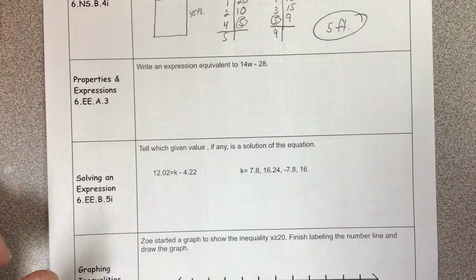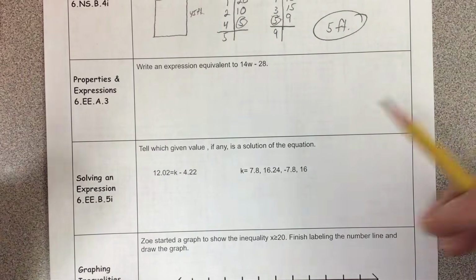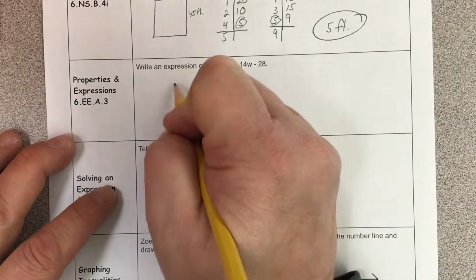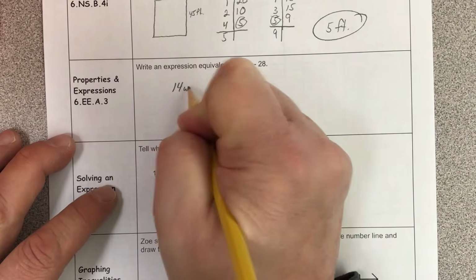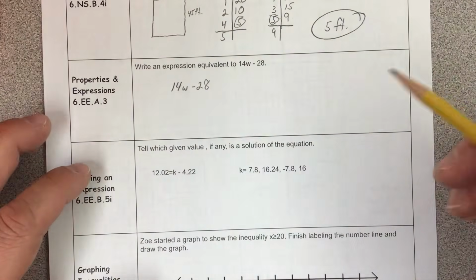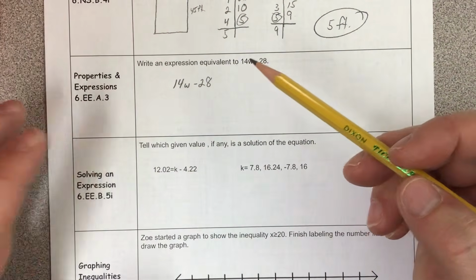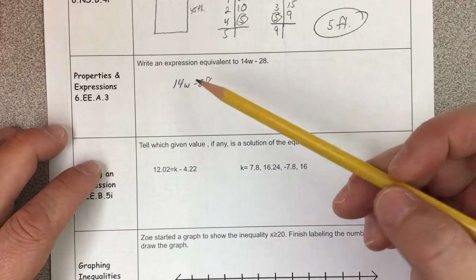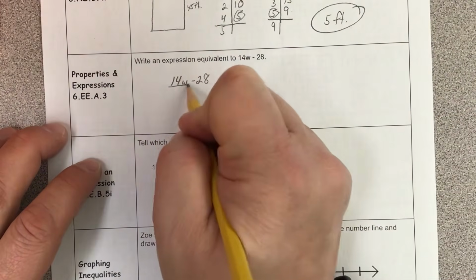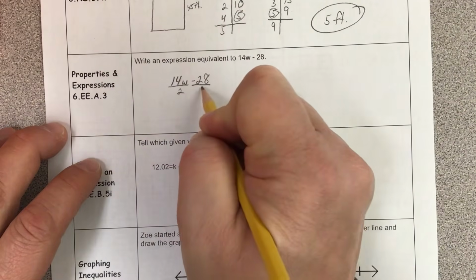Write an expression equivalent to 14w minus 28. There's several different expressions that I could write. What I'm looking for is a number that will divide into both of those terms without a remainder. So the easiest number to go for right here is a 2, because they're both even. So I divide this one by 2 and divide this one by 2.